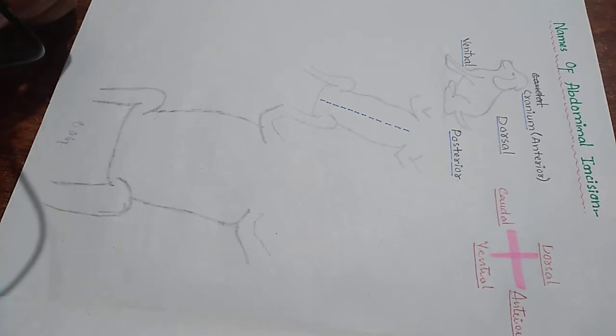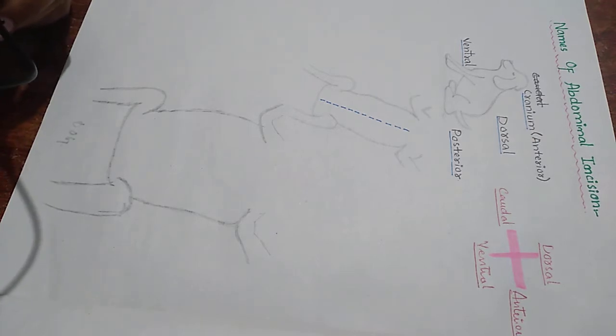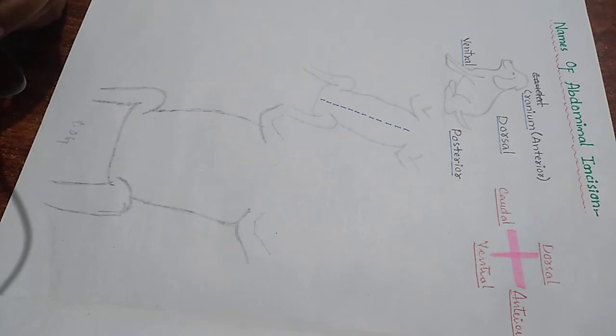In this video, we'll try to understand about the different sides of surgical abdominal incisions in animals. So here we have the case of the dog. We will take the example of the dog to understand the same in all the animals, right?